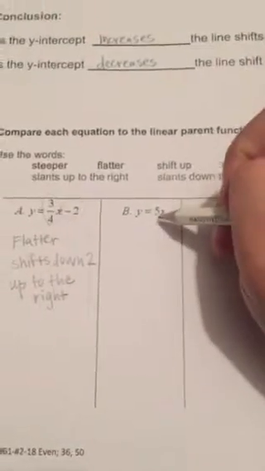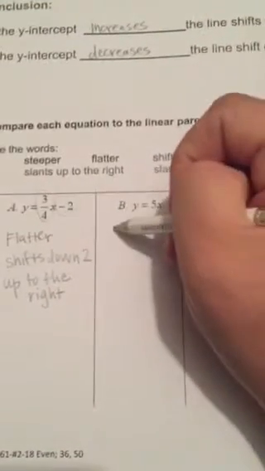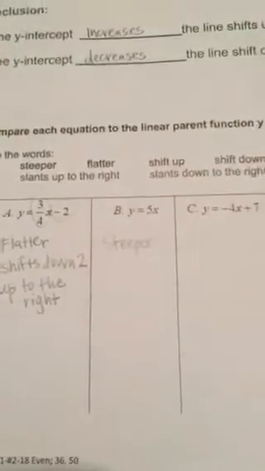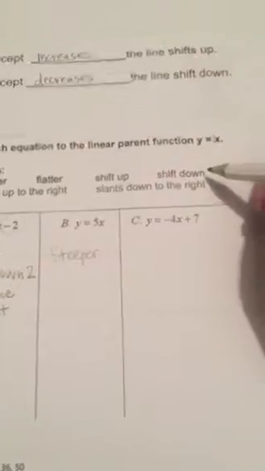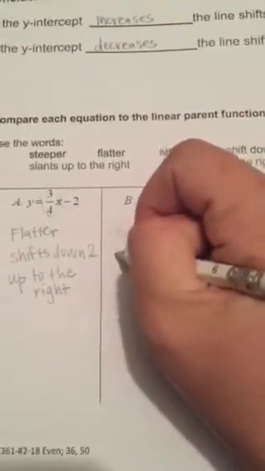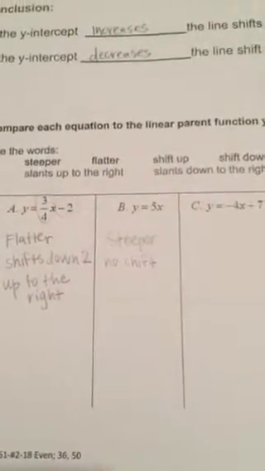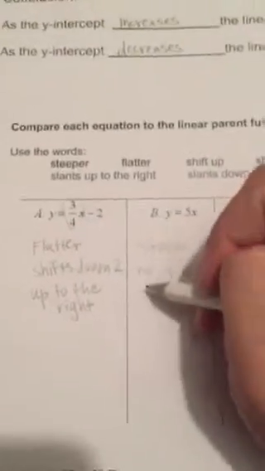Then for part B, this one has a slope of 5. Once again, the parent function has a slope of 1. So I can tell this is going to be a steeper line. This one doesn't have a constant, that one doesn't have a constant. So they actually are in the same place on the y-axis. So I would say there was no shift. And then this one also has a positive slope value, so this one also goes up to the right.